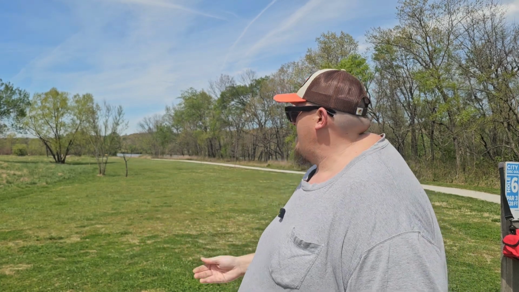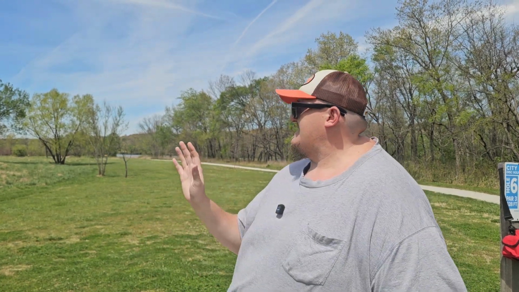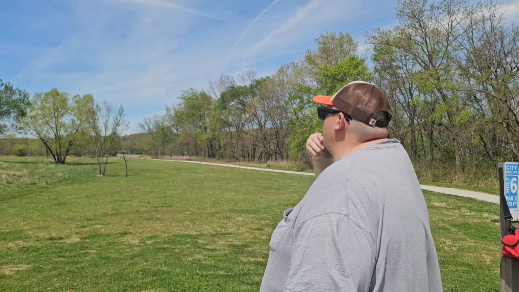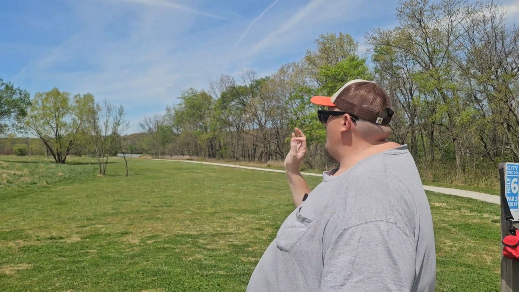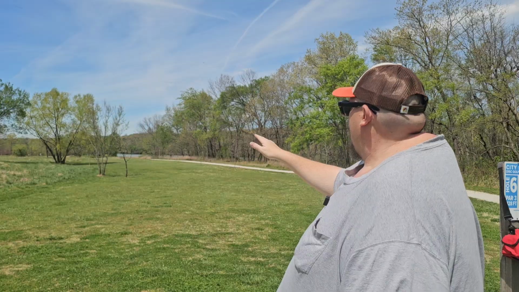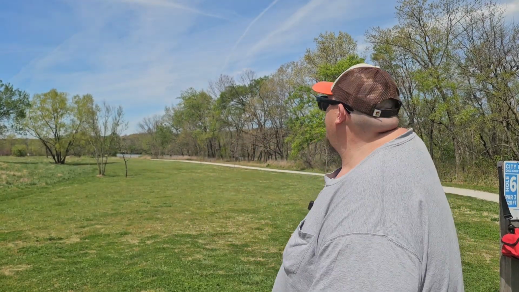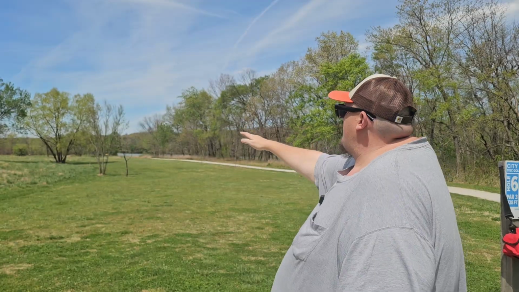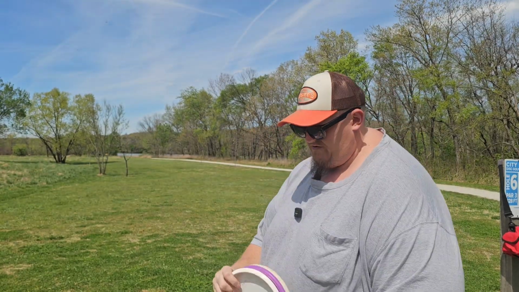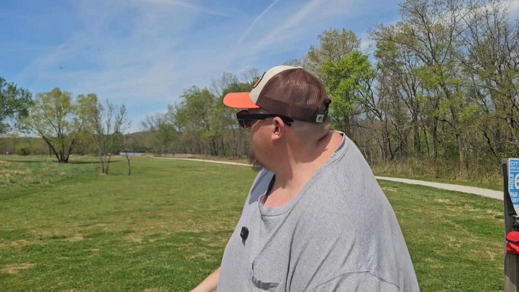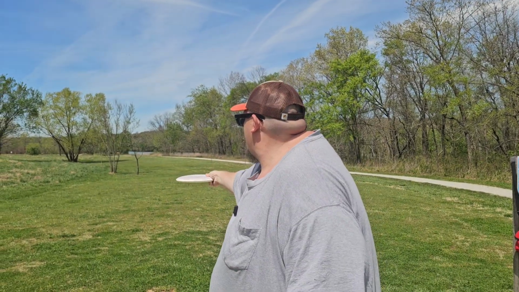Well, the wind we're in right now, we're on hole 6. It is a straight left to right. So it should be the benefit of the overstability, because just from what I know, it should fight it a little bit more. So we're going to throw the putters first. First up, we've got the cross play, which is the understable. We're going to throw it first.